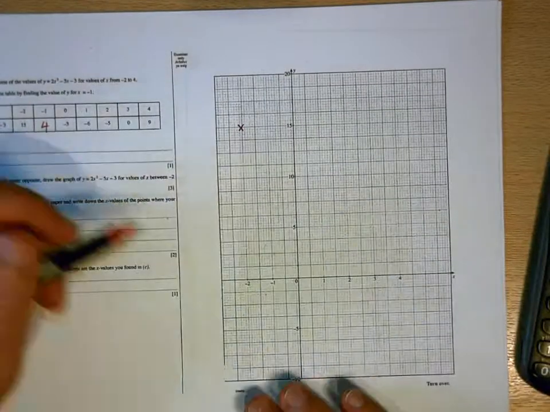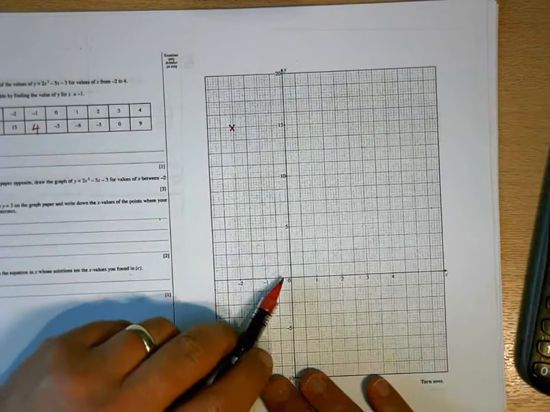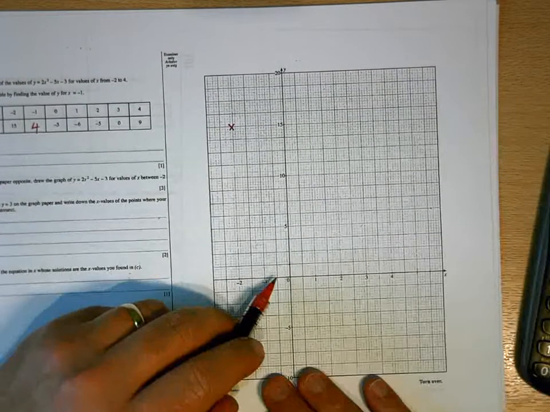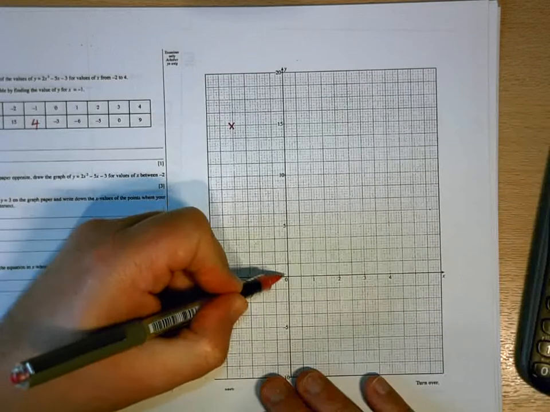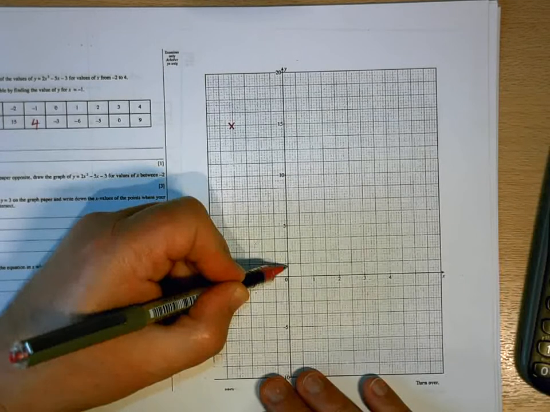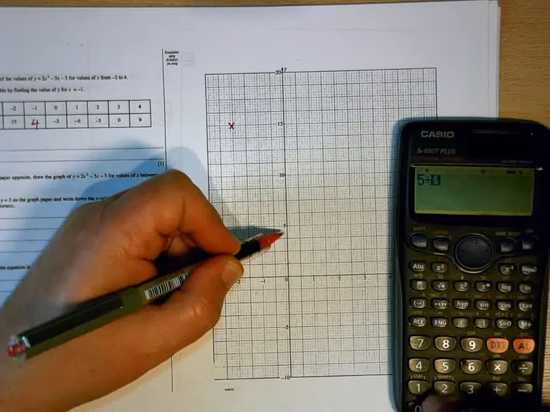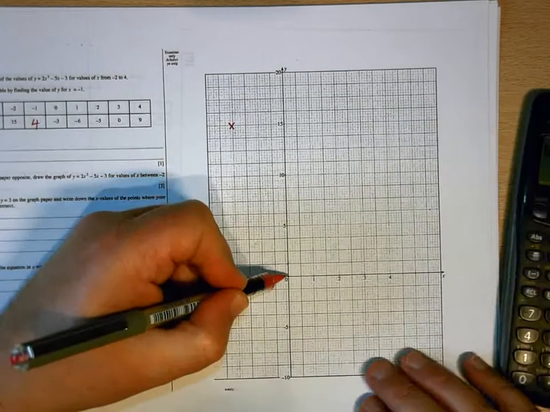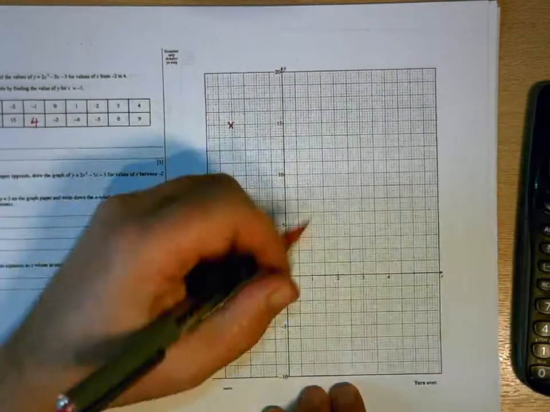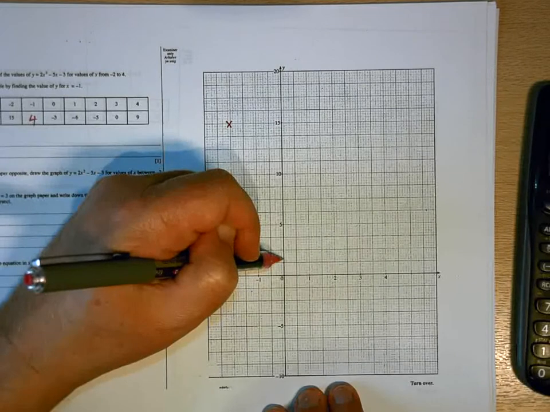Hold on, get my head around this again. Each one of these little squares, which you can't really see on this paper, is 1, 2, 3, 4, 5. So that's 5 squares. 10, 20. So 5 divided by 20. So each little square is a quarter. So if each little square is a quarter and I need 4, then that means I've got to go up 8 squares. So that's 5, 6, 7, 8.